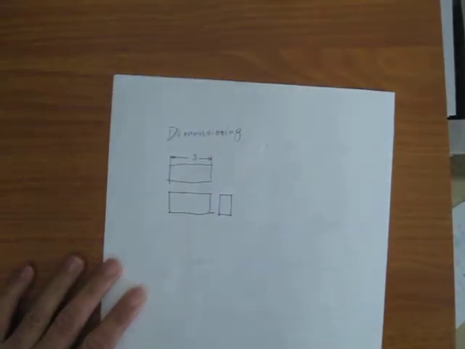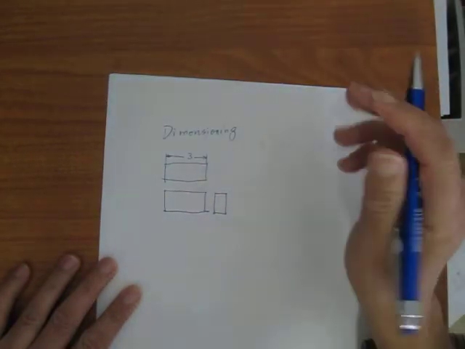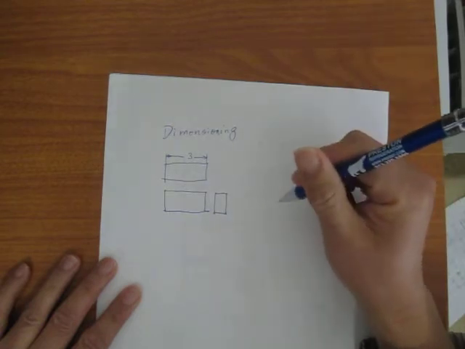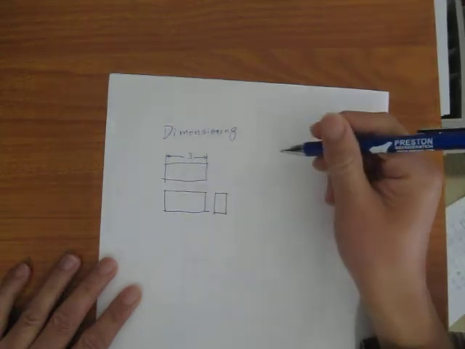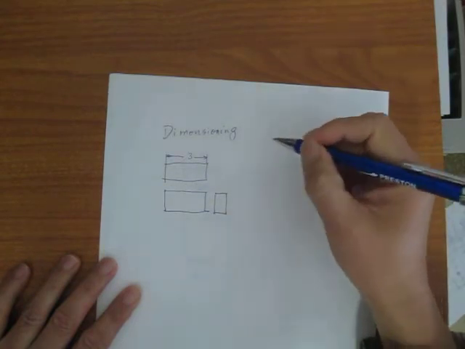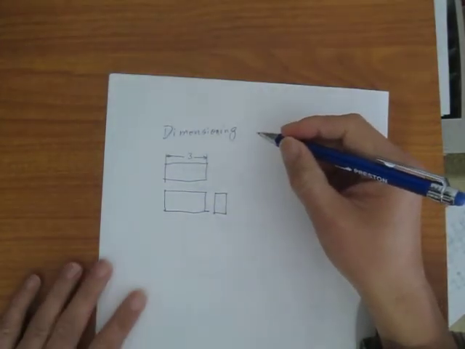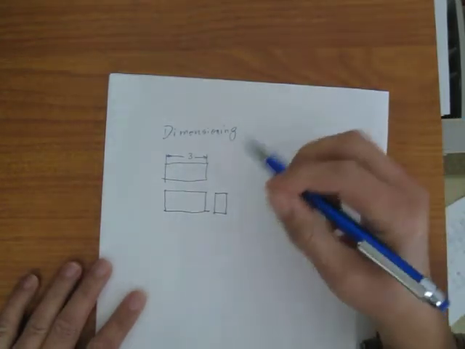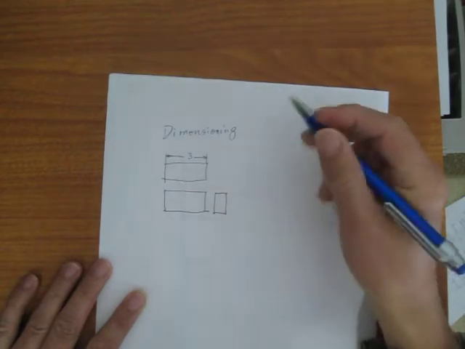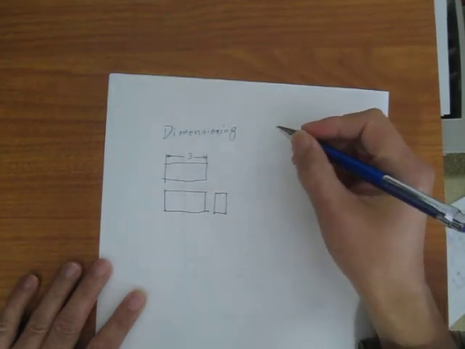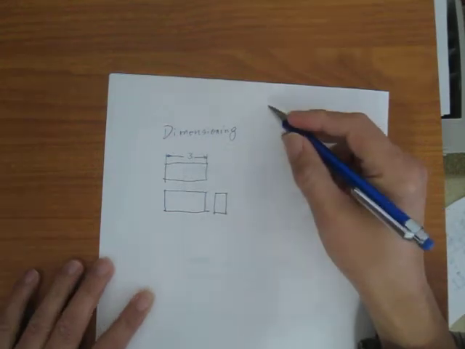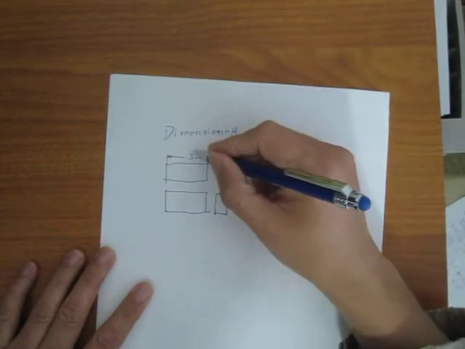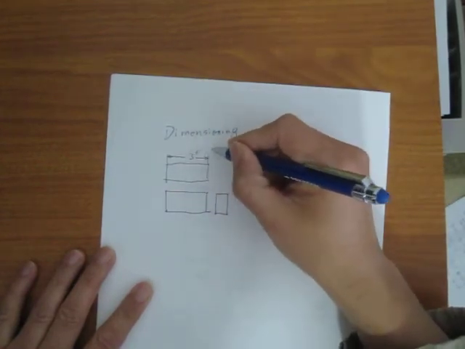Now, dimensioning in mechanical drawing is very strict. Architectural drawing is less strict, but still requires you to be very precise. I'm going to talk about those rules. We have to follow them, which makes the dimensioning process almost like an art. And this 3 is what we call the dimension.